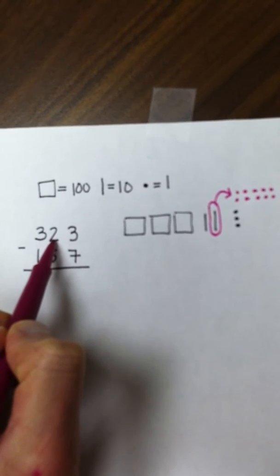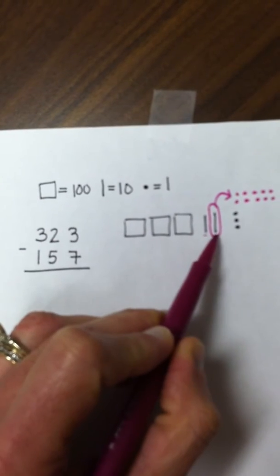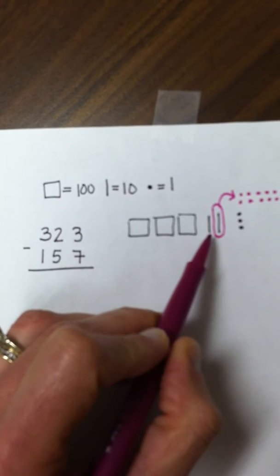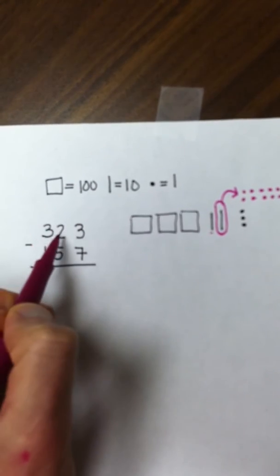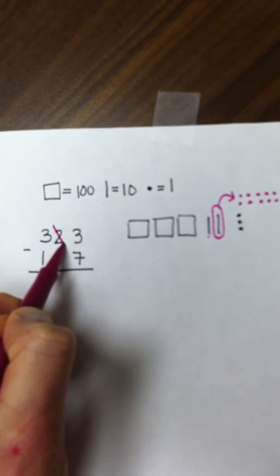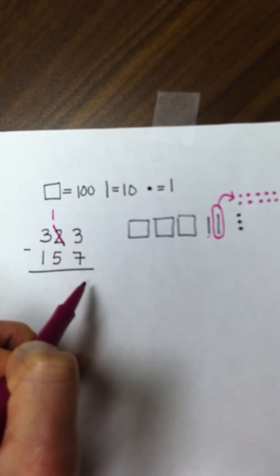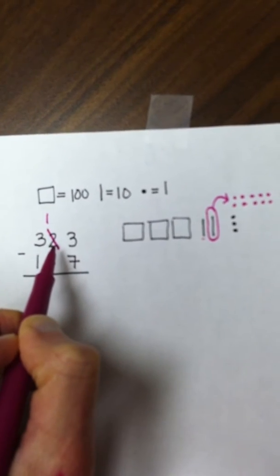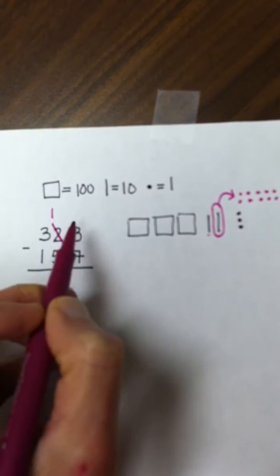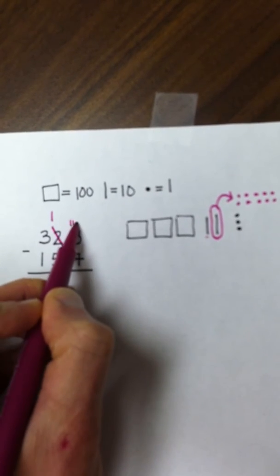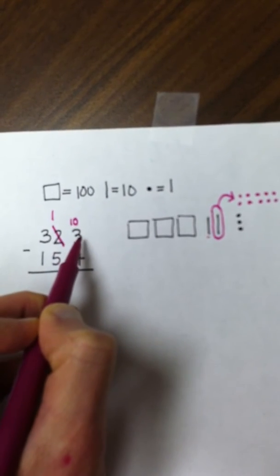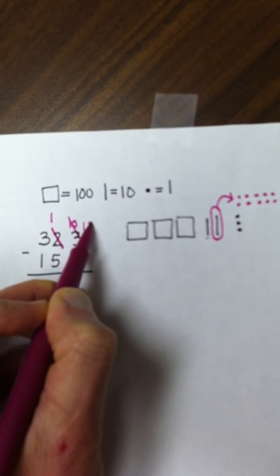I used to have 2 tens, but I cashed one of them in, so now I'm only left with 1. So of those 2, I borrowed 1, and 1 remains. And that 1 I borrowed cashed in for 10 ones. So you might want to put a little 10 here and then say that 10 plus the 3 we already had gave us 13 now.